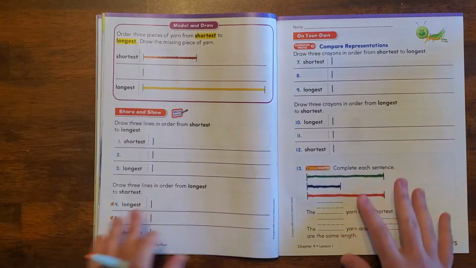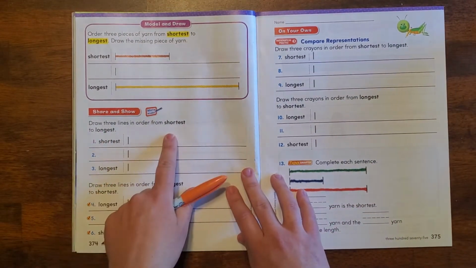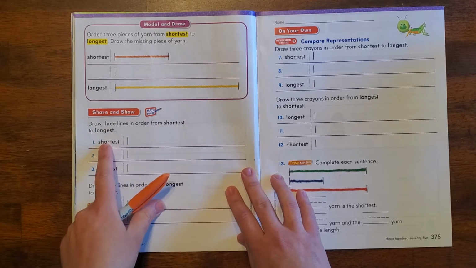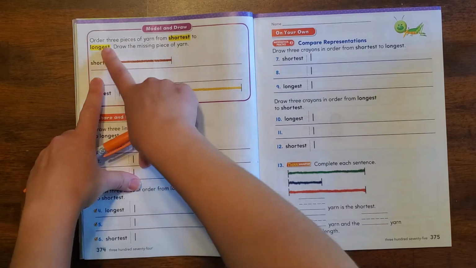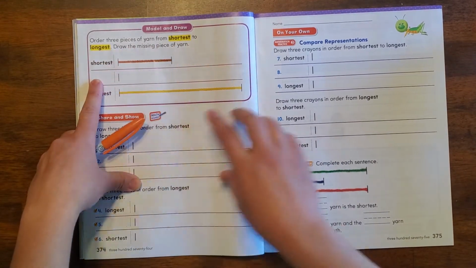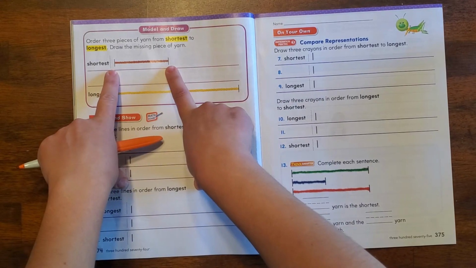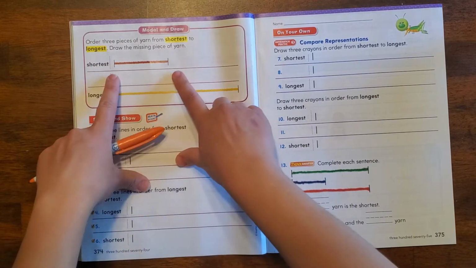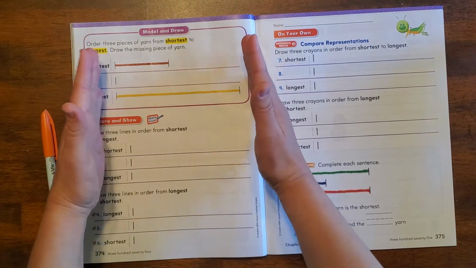Okay, and then on this page, it says order 3 pieces of yarn from shortest to longest, and then draw the missing piece of yarn. This piece of yarn is the shortest. It is the smallest. And this piece of yarn is the longest.